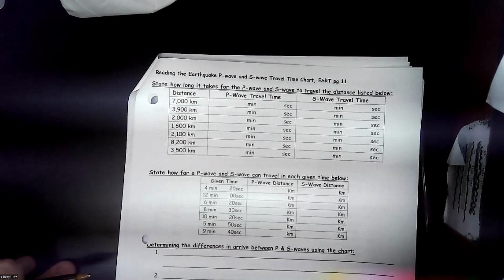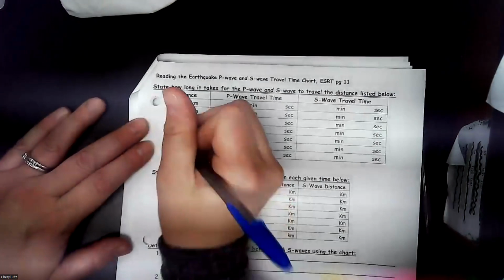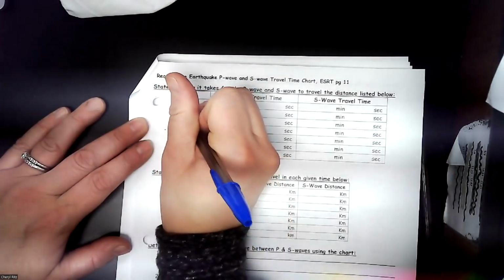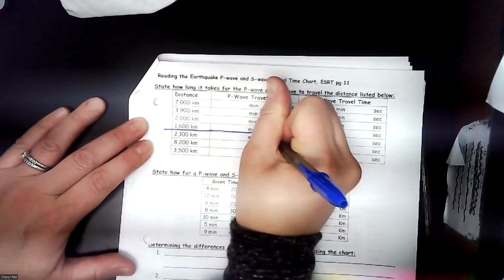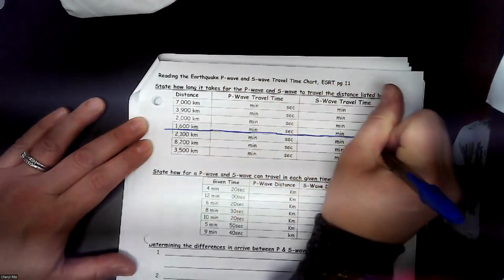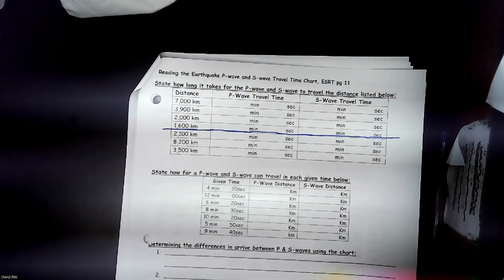I don't think we need to do this whole chart. So let's end after you do 4. 1, 2, 3, 4. It's not homework, we're doing it in class right now. So just up to the 1,600. So do 4 of them, which technically means you're doing 8 because you gotta do the P and the S wave side. 8.